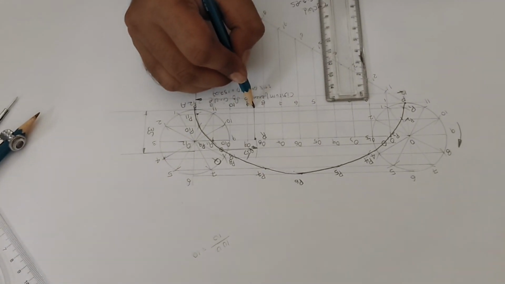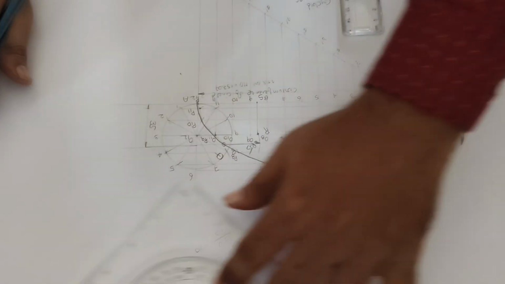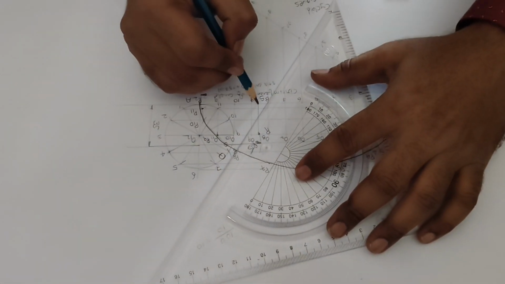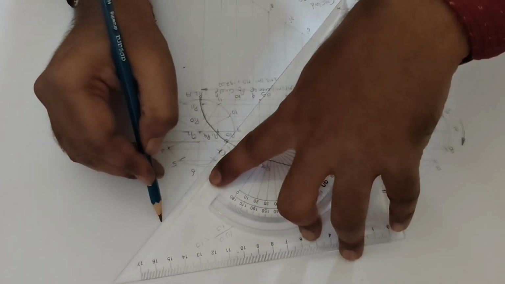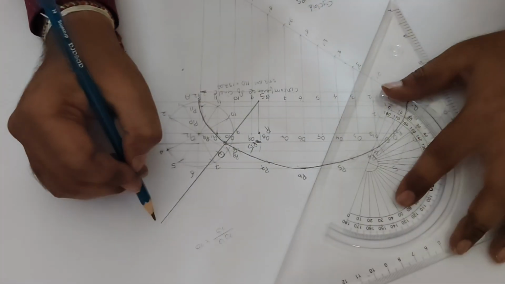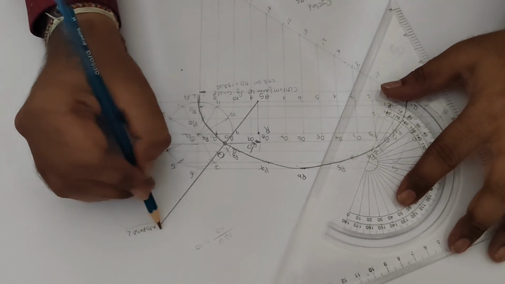Here we get the point that we can call S. Then join S to Q. That is the normal.